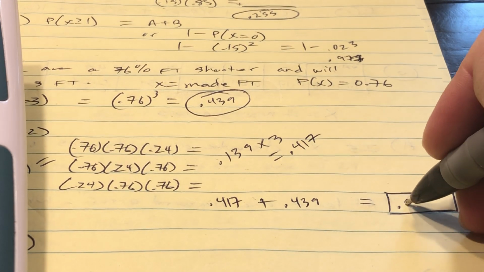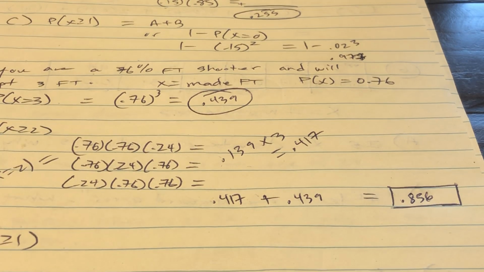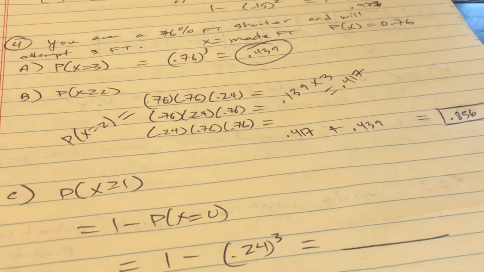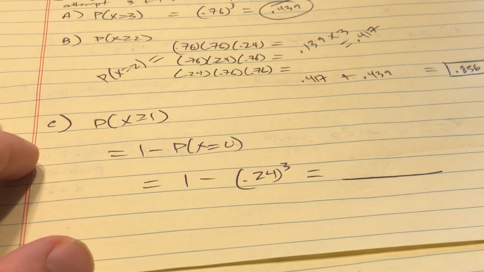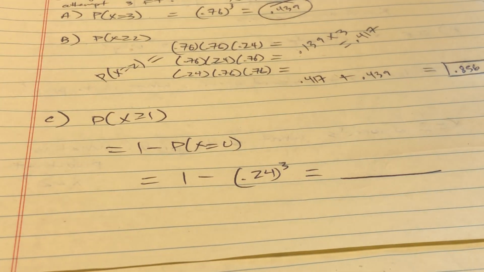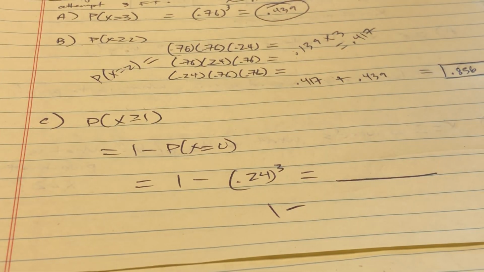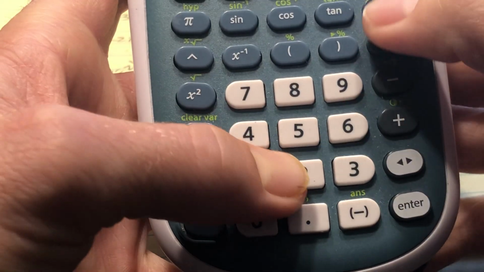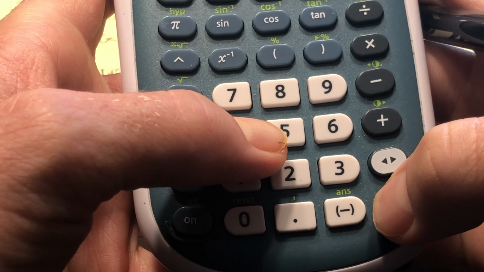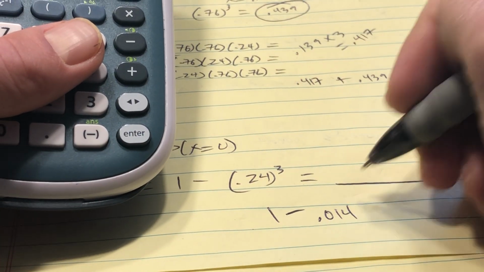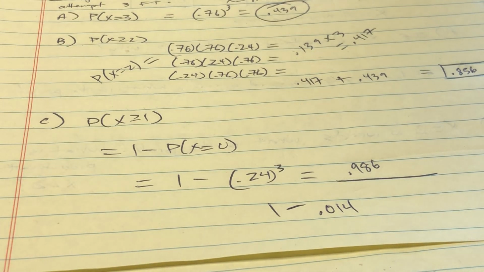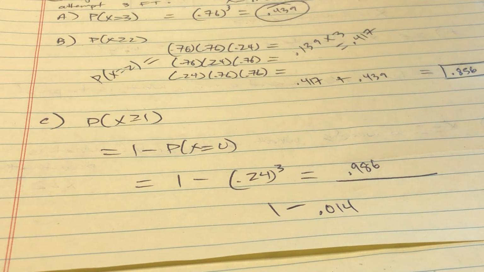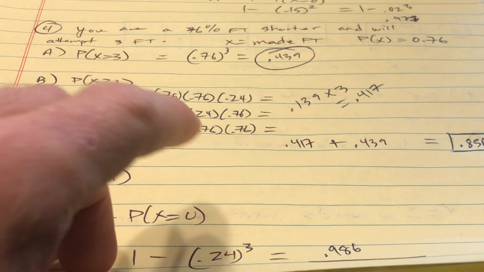It's going to add to 0.856. All right. Then what's the probability that you make at least one of them? It's 1 minus the probability you miss all 3. So it's going to be 1 minus, what's the probability you miss all 3? 0.24 to the 3rd, 0.014. So that should be 0.986. Almost a 99% chance you make one of the 3. All right. That is the answer for number 4.